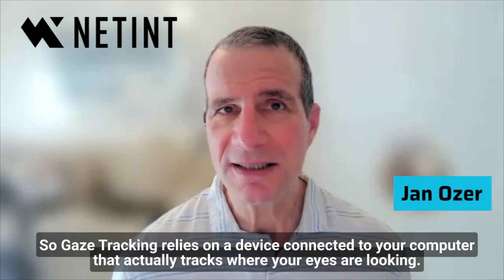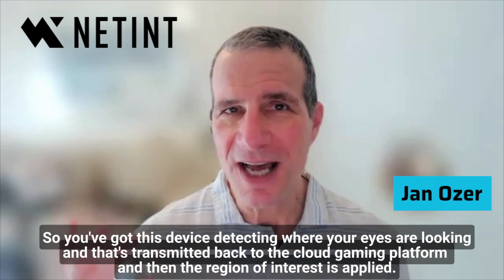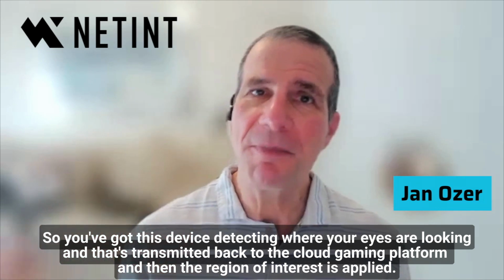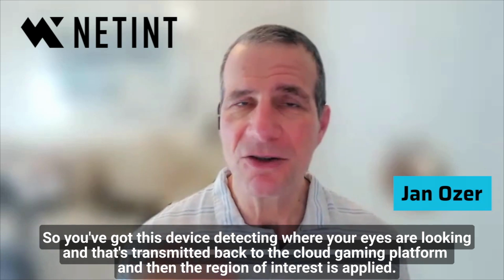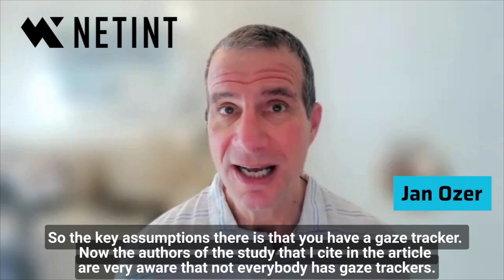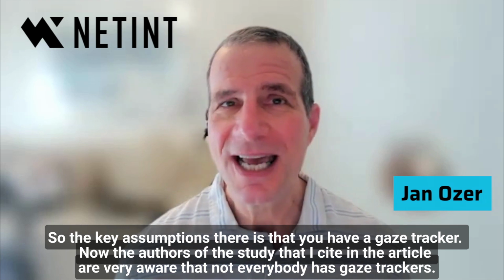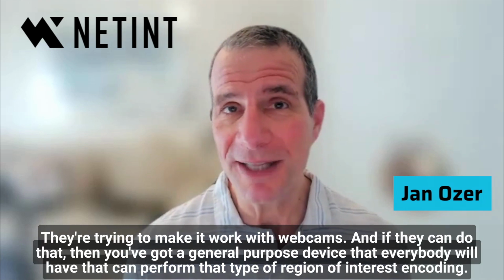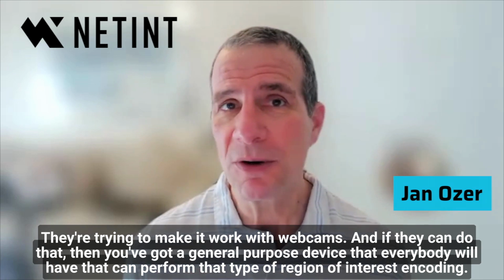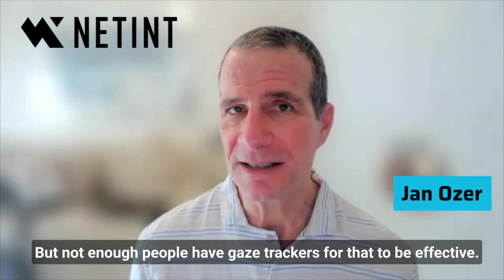Gaze tracking relies on a device connected to your computer that actually tracks where your eyes are looking. That's transmitted back to the cloud gaming platform, and then the region of interest is applied. So the key assumption there is that you have a gaze tracker. Now, the authors of the study that I cite in the article are very aware that not everybody has gaze trackers. They're trying to make it work with webcams, and if they can do that, then you've got a general purpose device that everybody will have that can perform that type of region of interest encoding, but not enough people have gaze trackers for that to be effective.